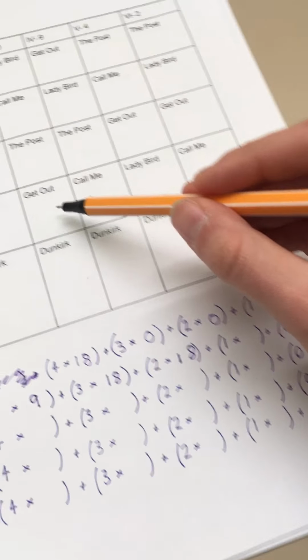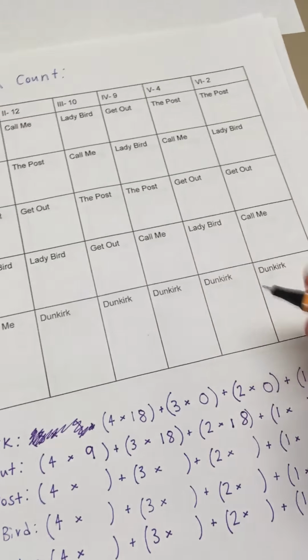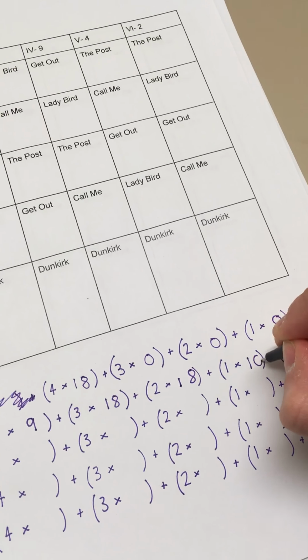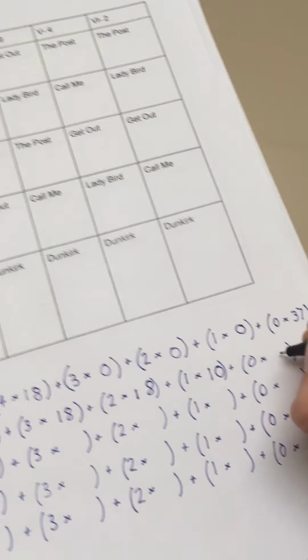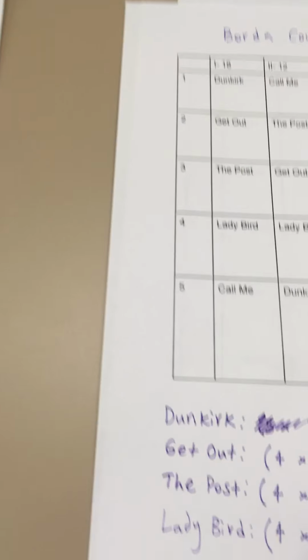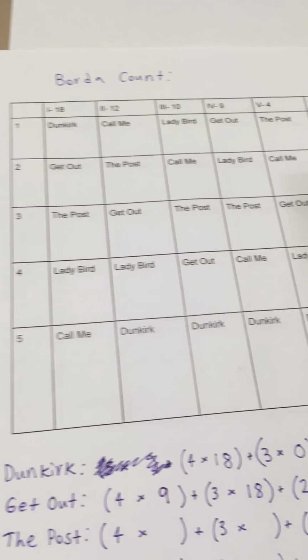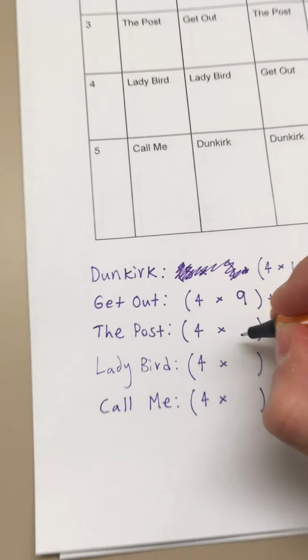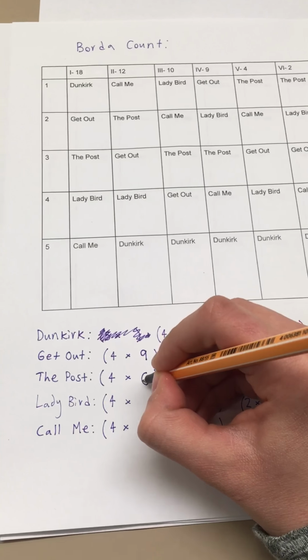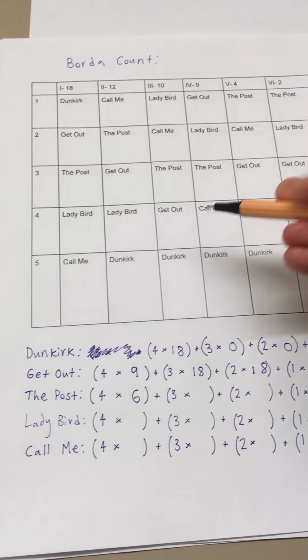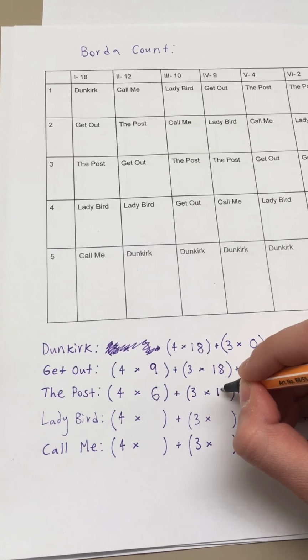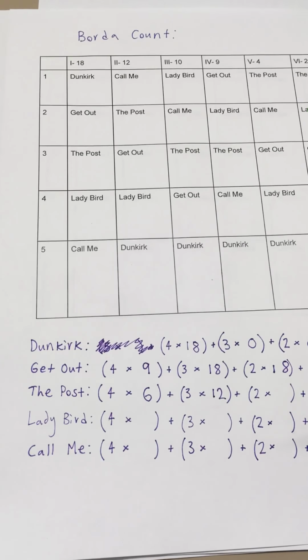And it got 10 fourth place votes. And it got no last place votes. The Post got 6 first place votes. It got 12 second place votes, and so on, like this.